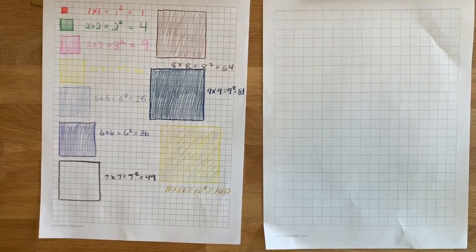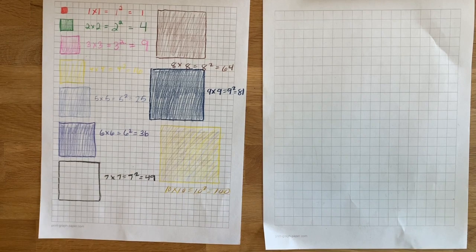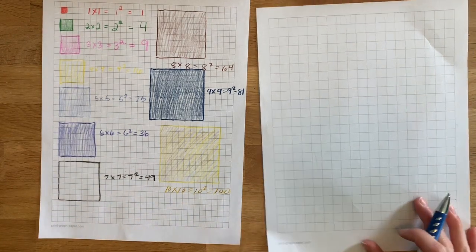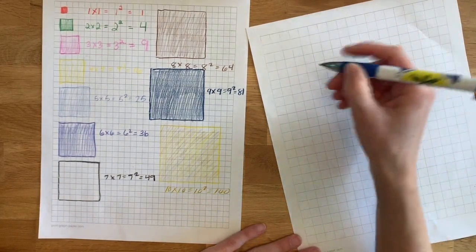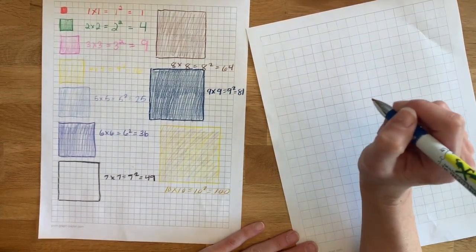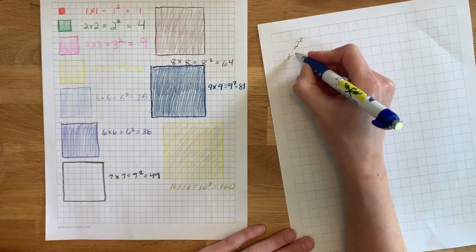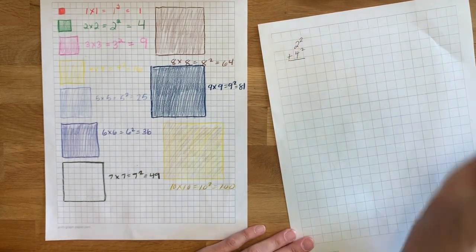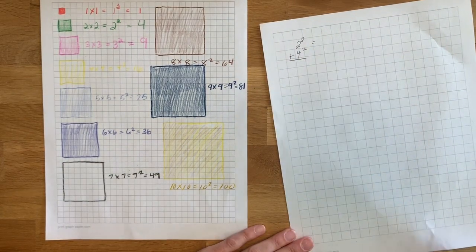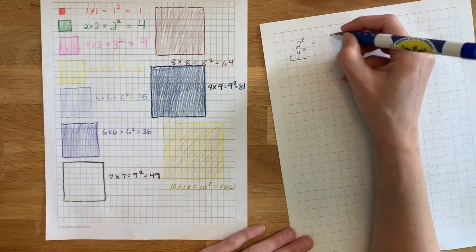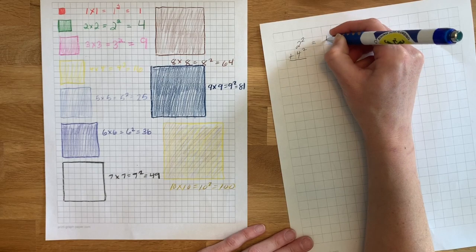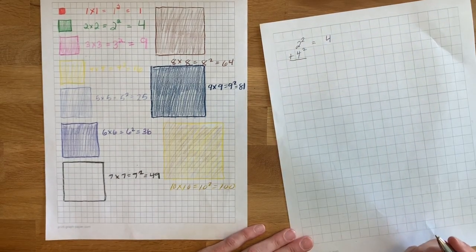If you finish the first introductory lesson for squaring, you could do this as some extra practice. You could do some adding or subtracting of squares. So let's say I want to do 2 squared plus 4 squared. What does 2 squared equal? 4. And what does 4 squared equal?